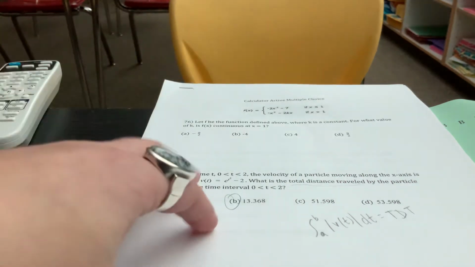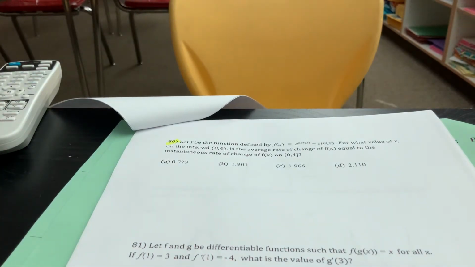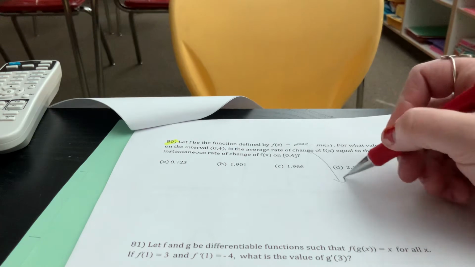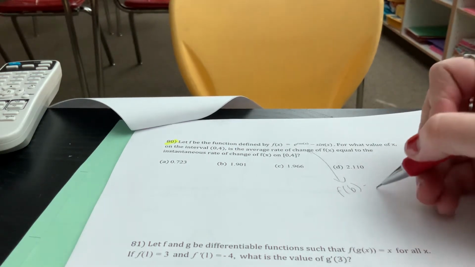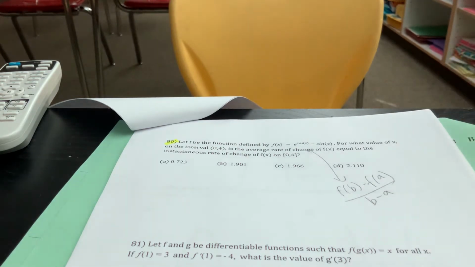Okay, next one. 80. It says let f be the function defined by that. For what value of x on the interval from 0 to 4 is the average rate of change of f of x equal to the instantaneous rate of change of f of x? Now this is another great example of one that I would use your calculator so that you don't get it wrong just because of algebra, okay? My average rate of change is f of b minus f of a over b minus a. Now I'm gonna use my calculator to help me with that for sure, okay?